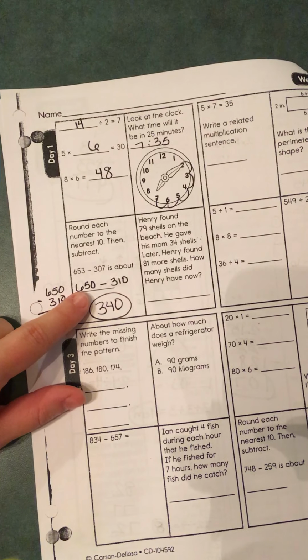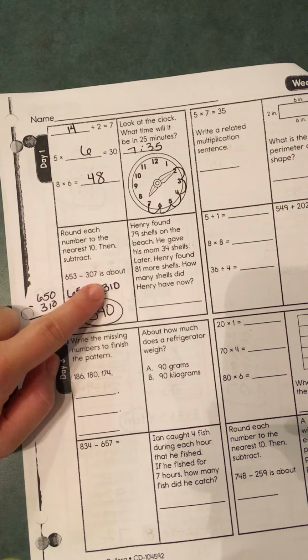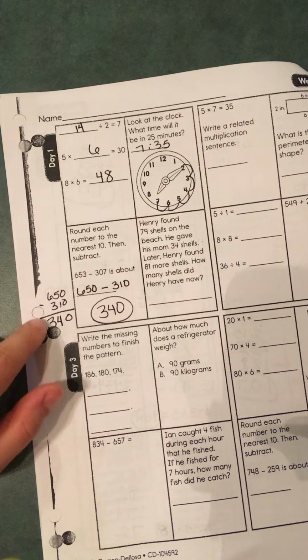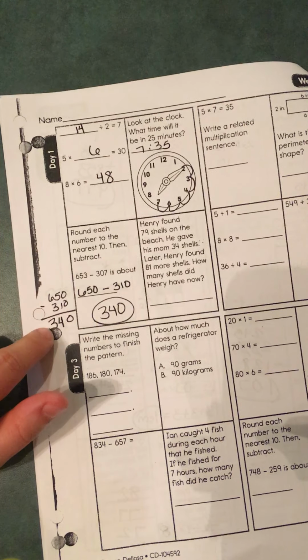Here we had to round to the nearest 10. 653 rounds to 650, and 307 rounds to 310. And then we can write it vertically. 0 minus 0 is 0, 5 minus 1 is 4, 6 minus 3 is 3.